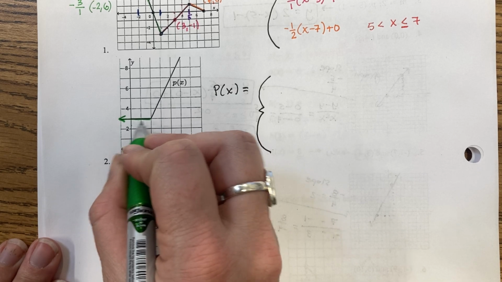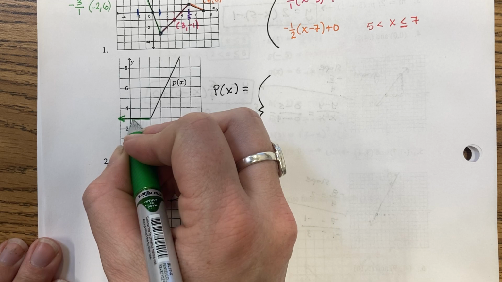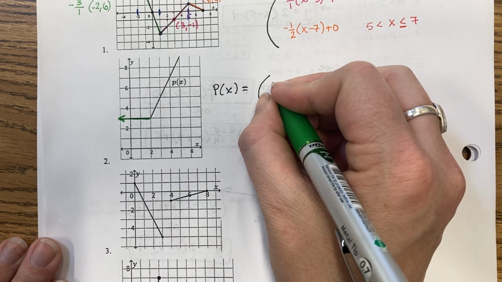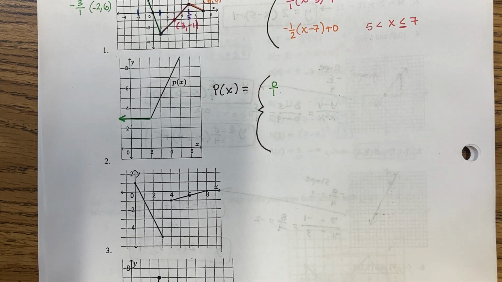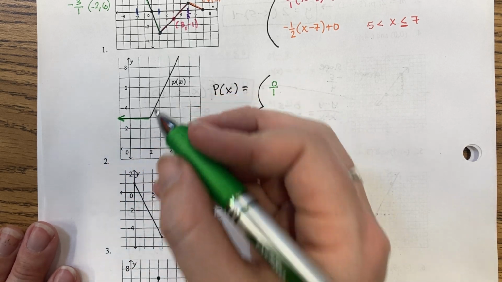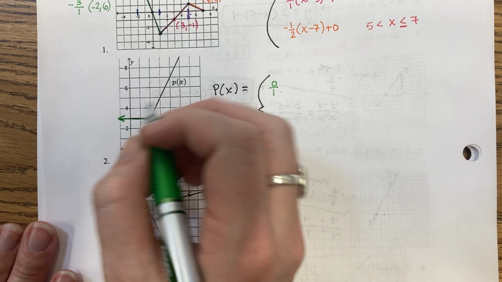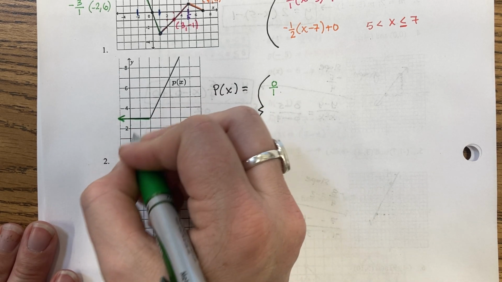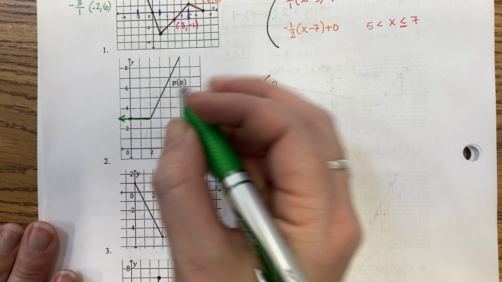This line, its slope is 0 over 1. Zero over 1 is really just 0. You could just write 0. Totally fine. Then I pick a point. I'm going to use the point, let's see, 0, up 3.